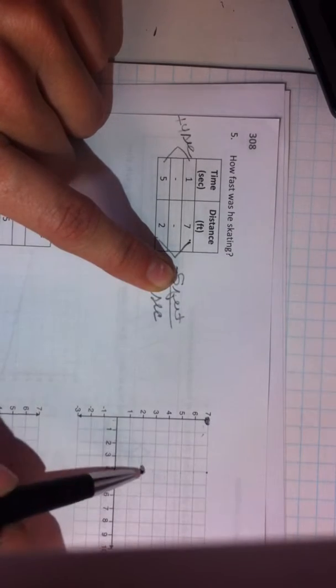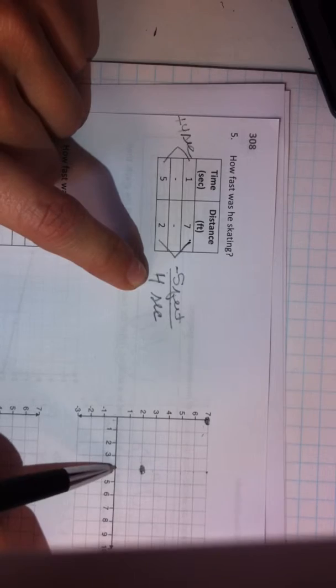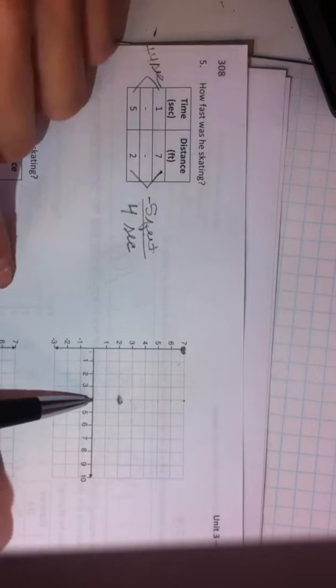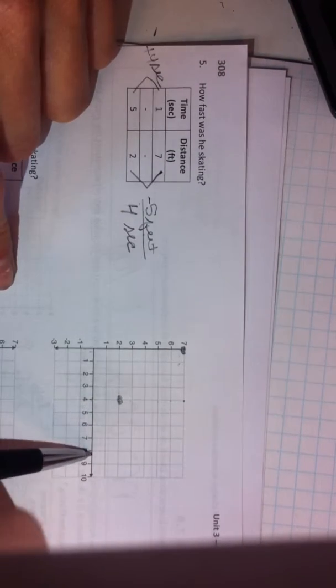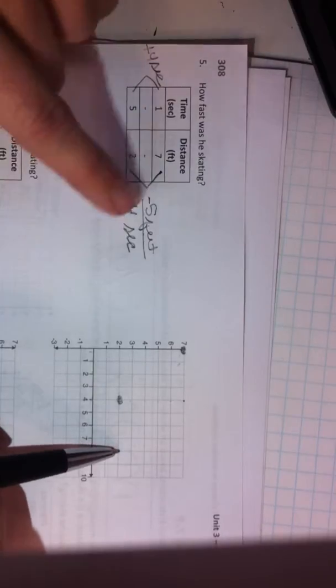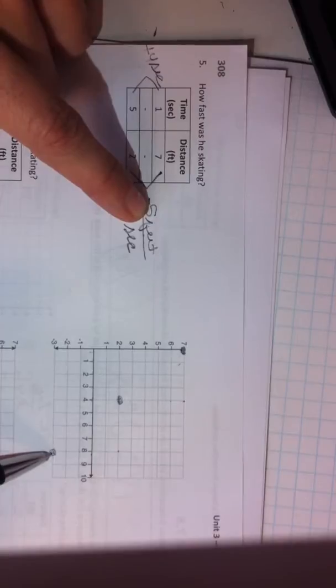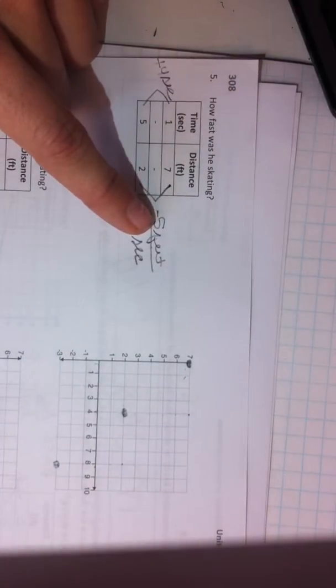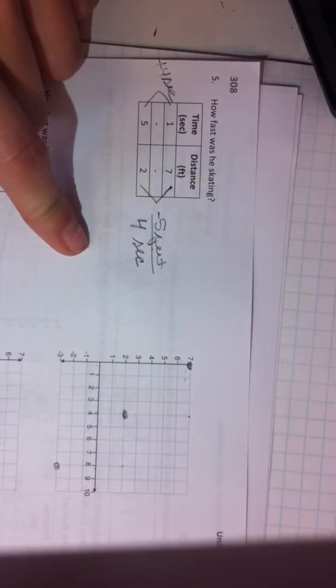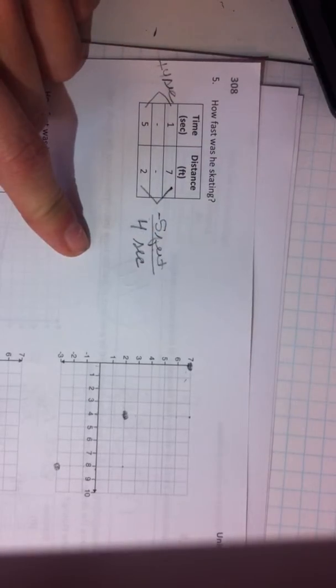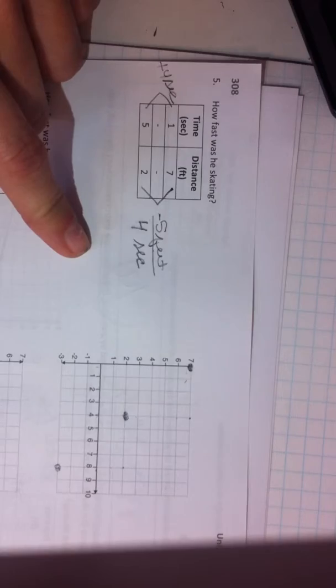Right there. Now, 4 seconds later, so match it up. Go 4 seconds. 1, 2, 3, 4 seconds. Make it even. Now go down 5 feet. 1, 2, 3, 4, 5. Did I do that right? 4 seconds, 5 feet. Wait a minute.